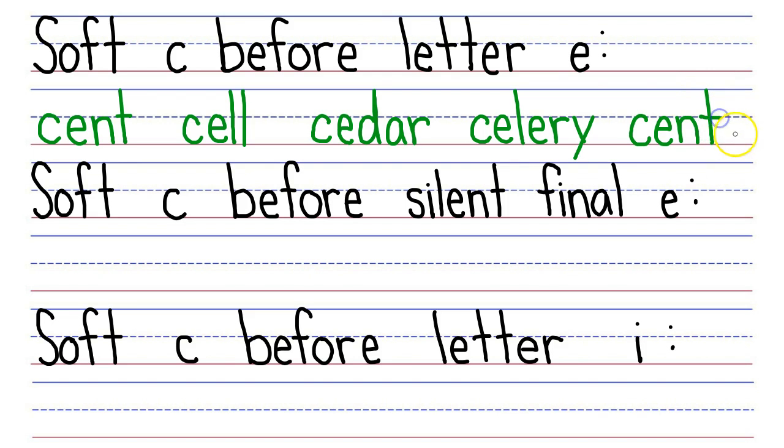Got the T that says T, followed by the ER phonogram that says er. S, N, T. Say it together fast. Center. Let's write some words where letter C makes the soft C sound S before silent final E.